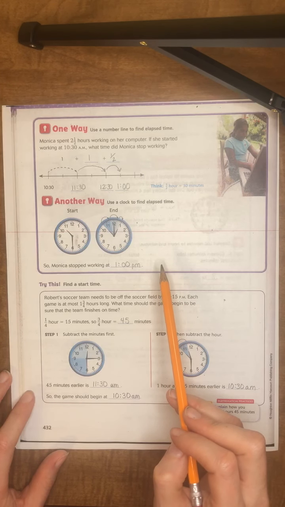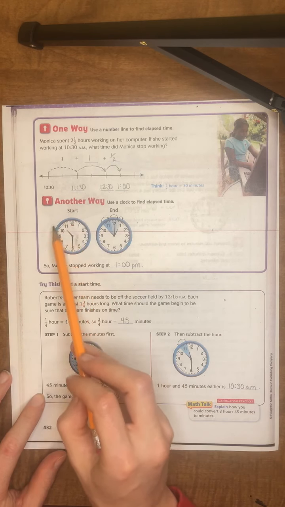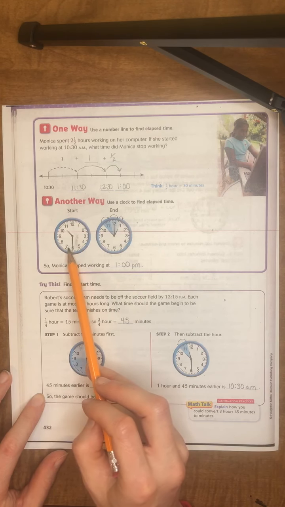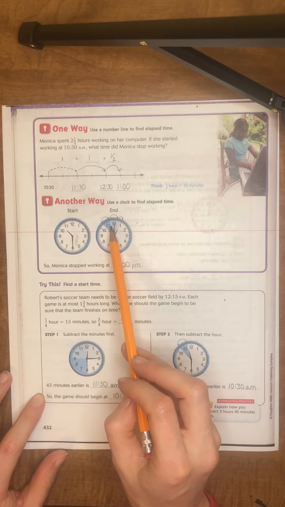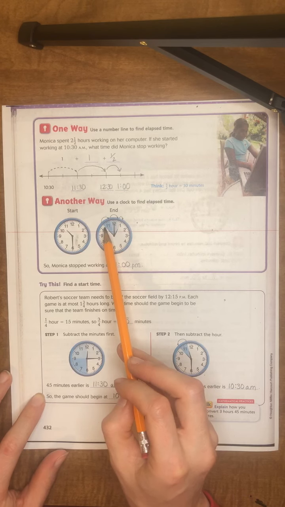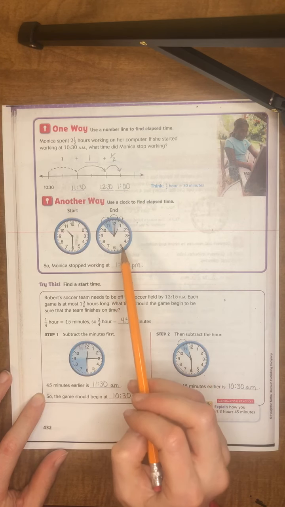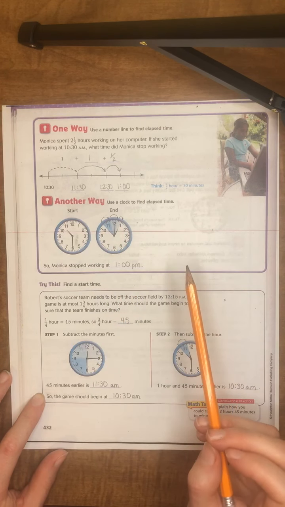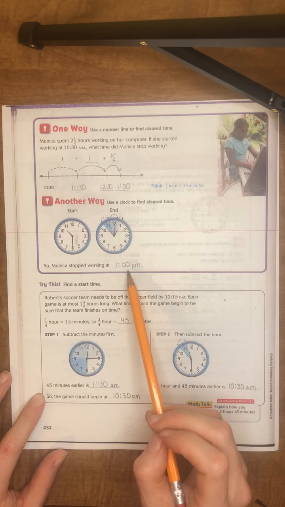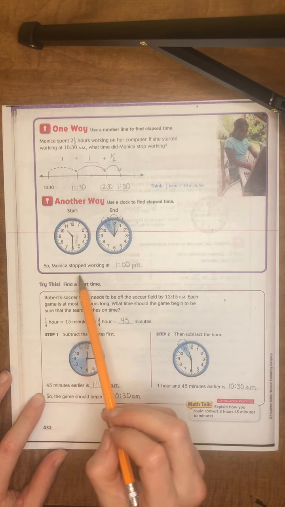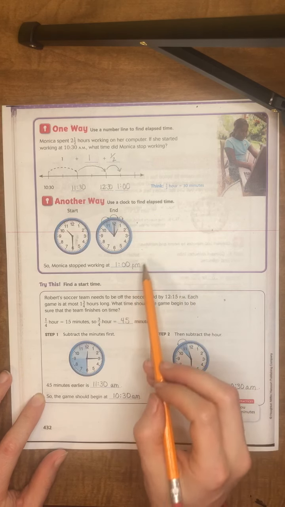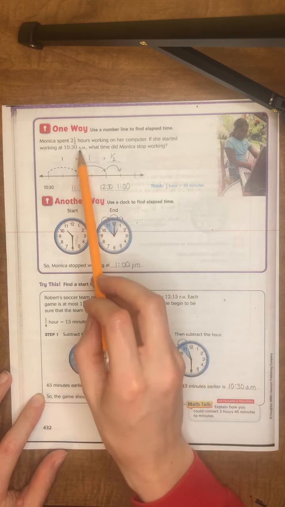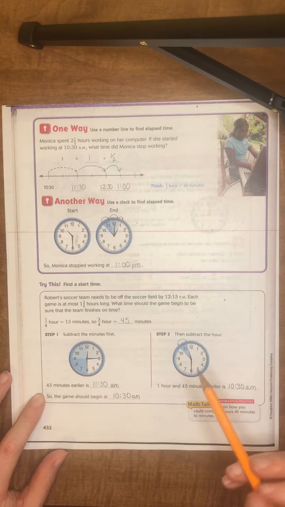Another way is to use a clock to find elapsed time, or time that has passed. So you're starting at 10:30, and you are moving the hour hand 2 spots, and you're moving the minute hand for 30 minutes. So you would still land at 1 o'clock. So Monica stopped working at 1 o'clock p.m. Because again, remember, she started in a.m.